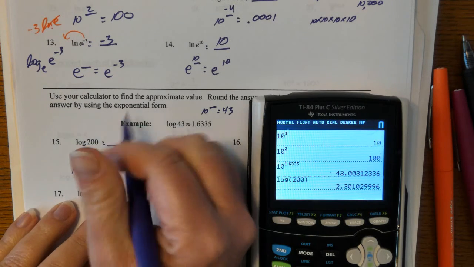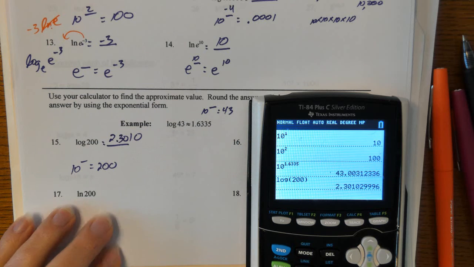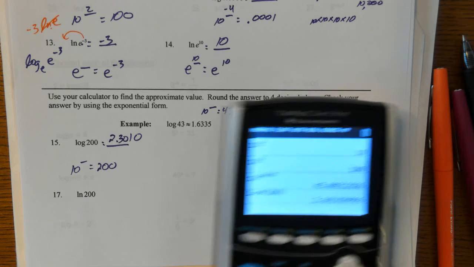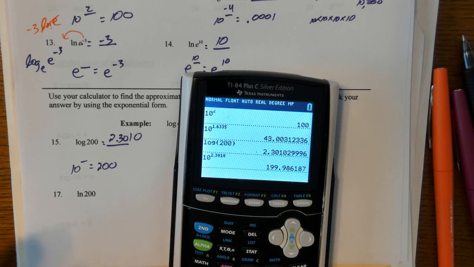They said 4 decimals. So we'll say 2.3010. And I do need that 0 because without it, it's going to look like I didn't follow directions and round to 4 places. Okay? As a check, 10 to the 2.3010. It's not exactly 200, but if you rounded it, it'd be 200.